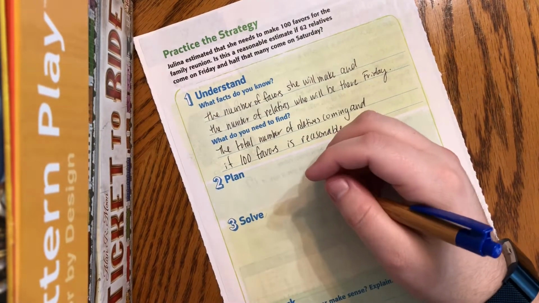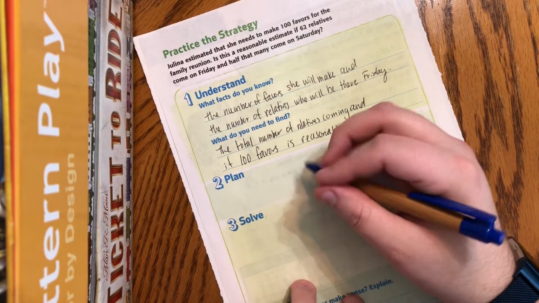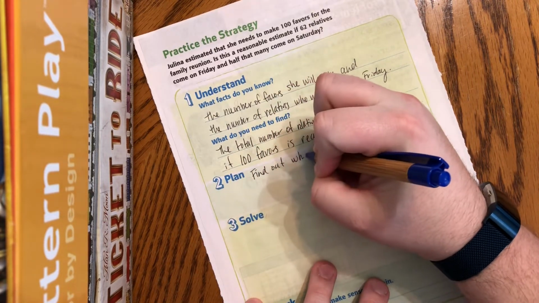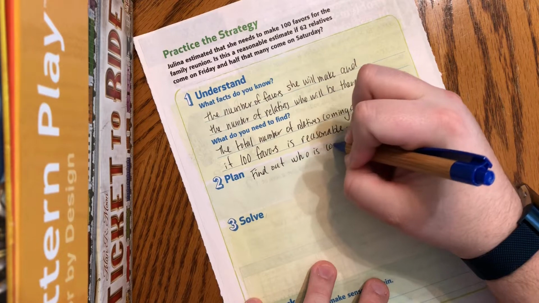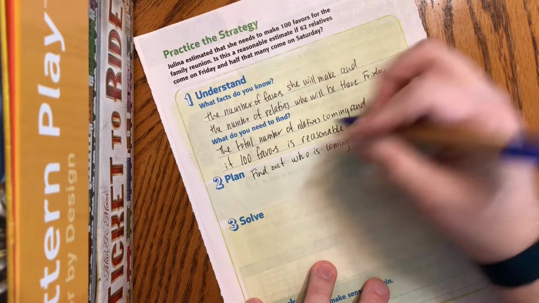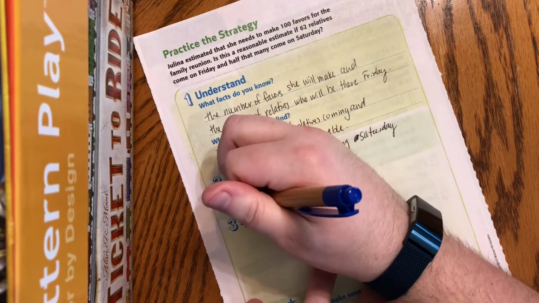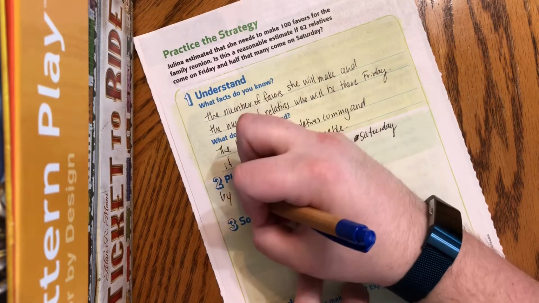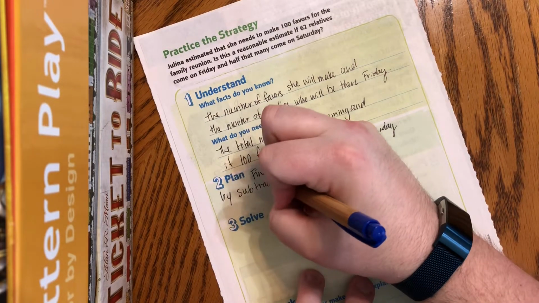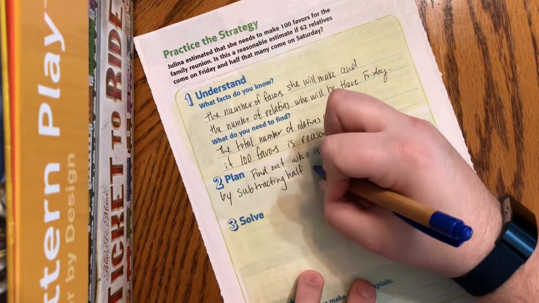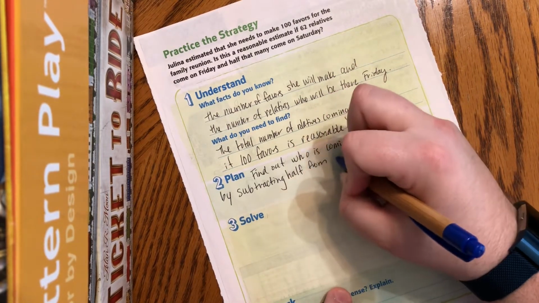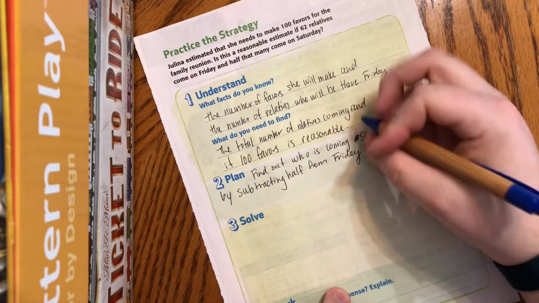The plan is to find out who is coming Saturday by subtracting half from Friday.